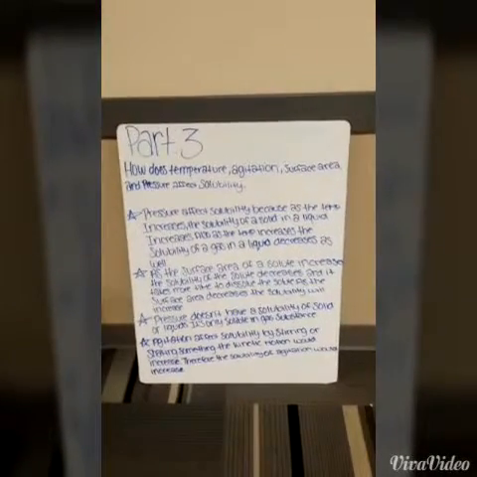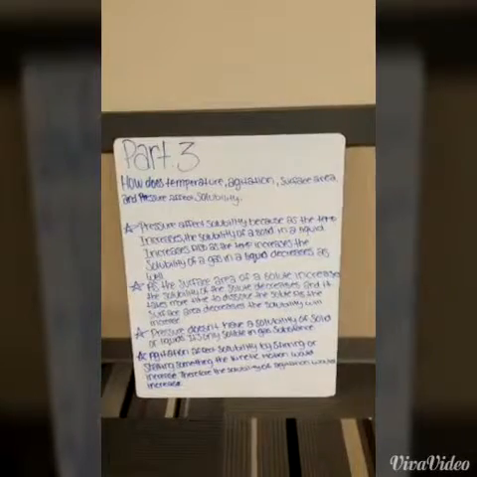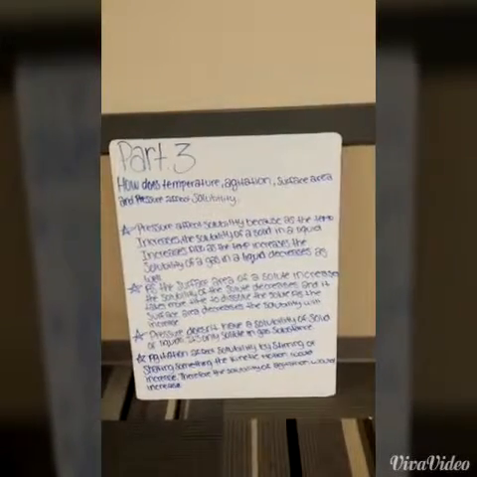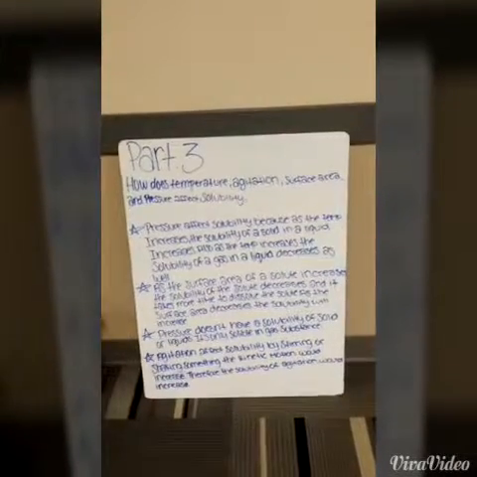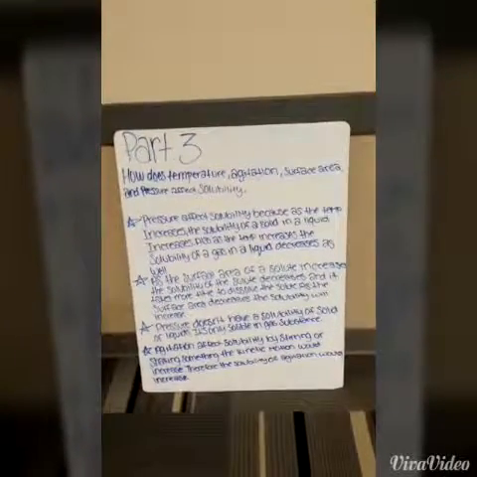Agitation affects solubility by stirring or shaking something. The kinetic motion would increase. Therefore, the solubility of agitation would increase.